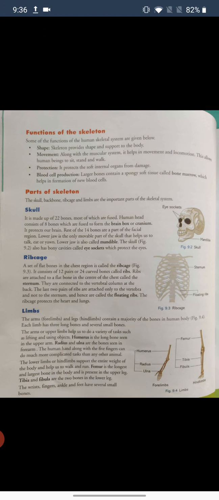Now, what are the parts of the skeleton? First the skull, then the rib cage, then limbs, then the backbone. First we will study the skull. The bony framework of the head, our head is made up of a bony framework, is known as the skull.